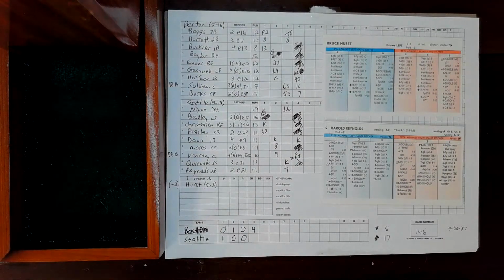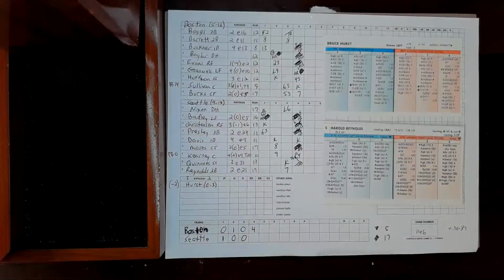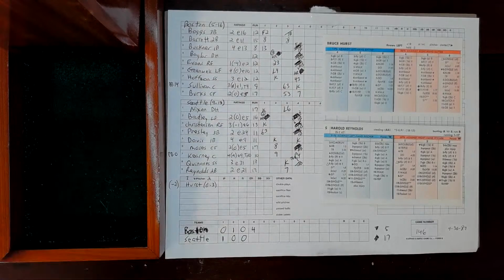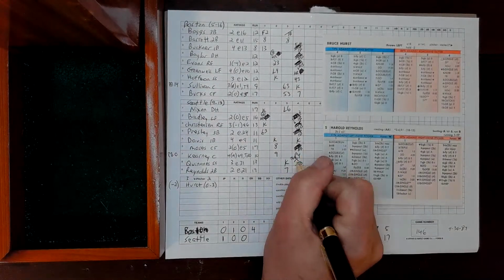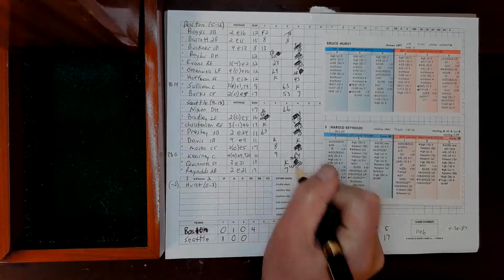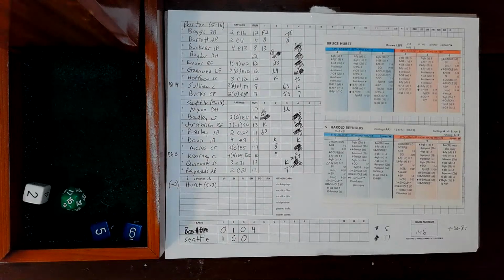That's a 1. Chance of a wild pitch on Hurst. His wild pitch rating is a 3. If he does a wild pitch, the Mariners will have the lead. That is a wild pitch. So he's going to wild pitch in Quinones, and that's going to give the Mariners a 6-5 lead. So just when I thought it was going to be a blowout one way, the Mariners come back and take the lead. Hurst is now tired because of that, but he's going to stay in there to face Harold Reynolds.